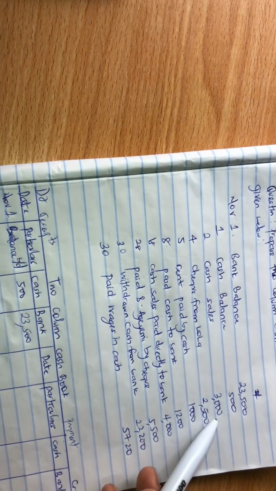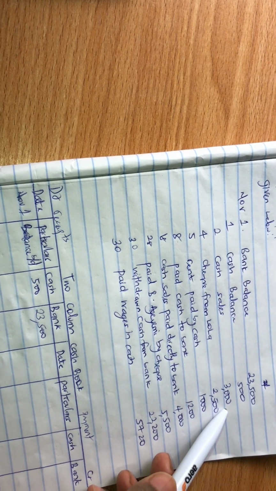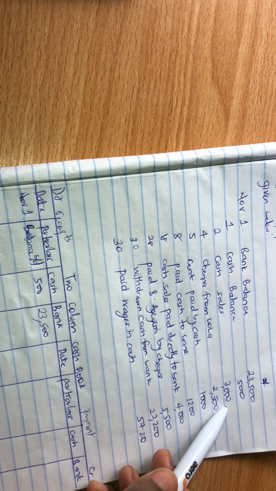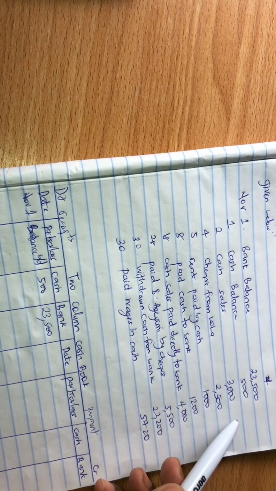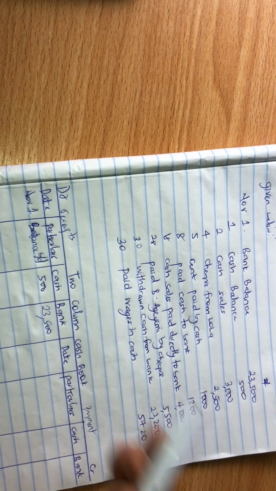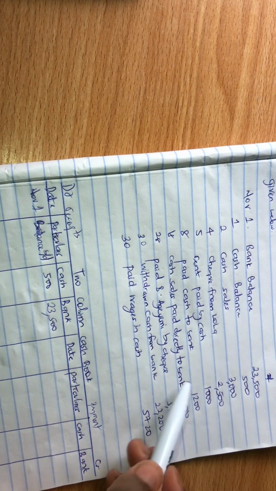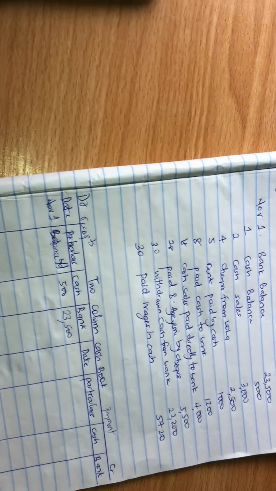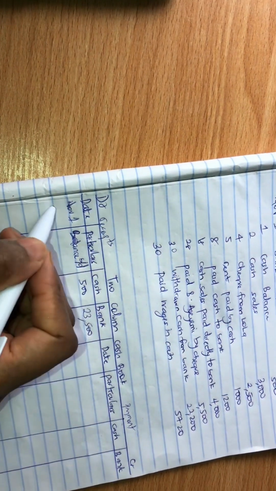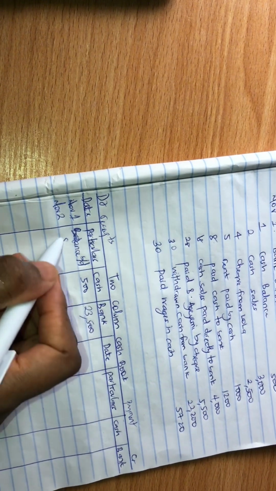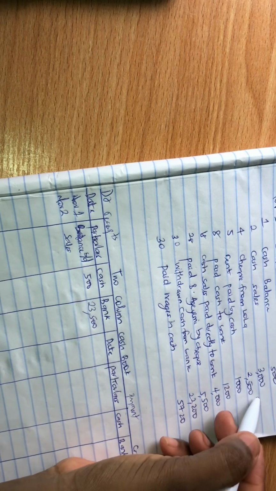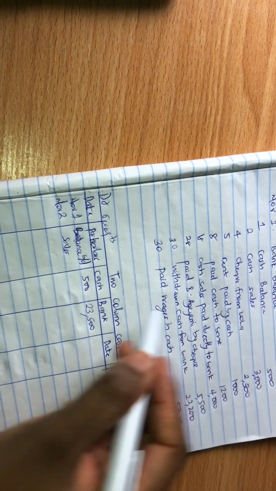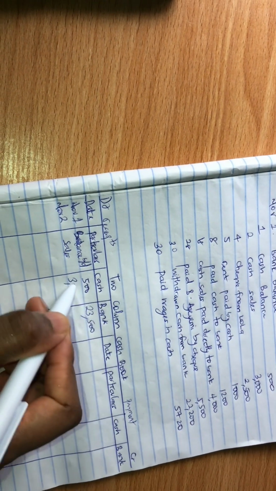The next transaction is cash sales of 3,000 naira. When there is cash sales, you made sales, cash is coming into the business, so it's an income, a receipt, so it's going to be debited. November 2nd, sales. Since it's cash sales, it's going to be debited under the cash column 3,000 naira.